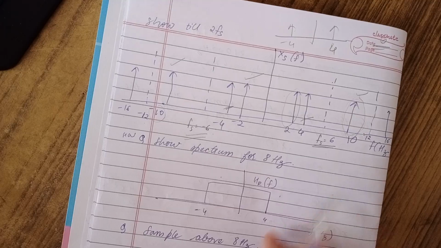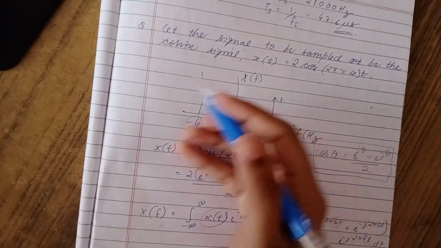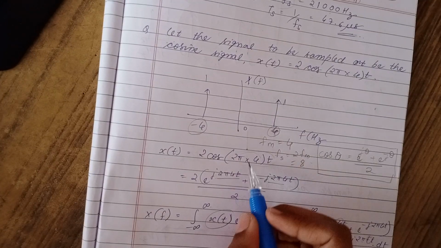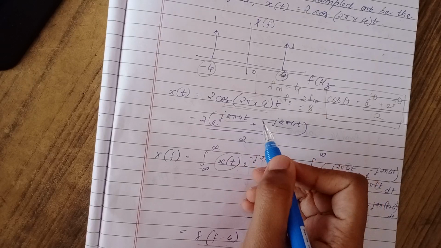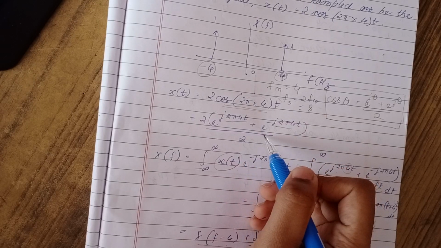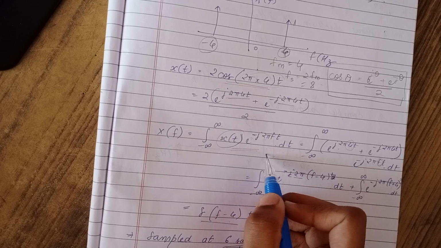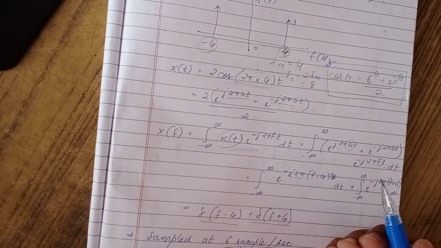So to revise it once again, this is the wave we have. We know that it is at plus 4 and minus 4. First we need to convert it into Euler's form, because this is the formula for the Fourier transform. We always have to convert it into the frequency domain, right?